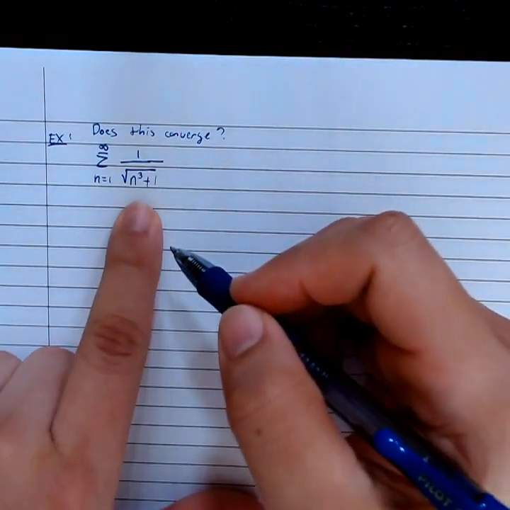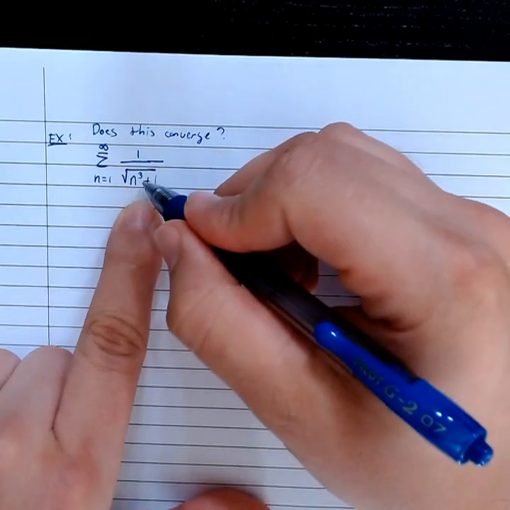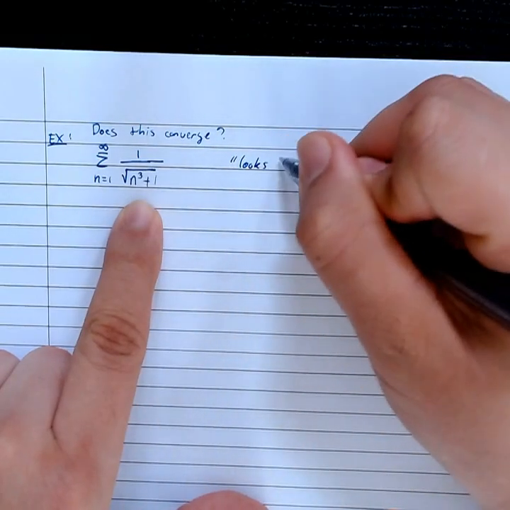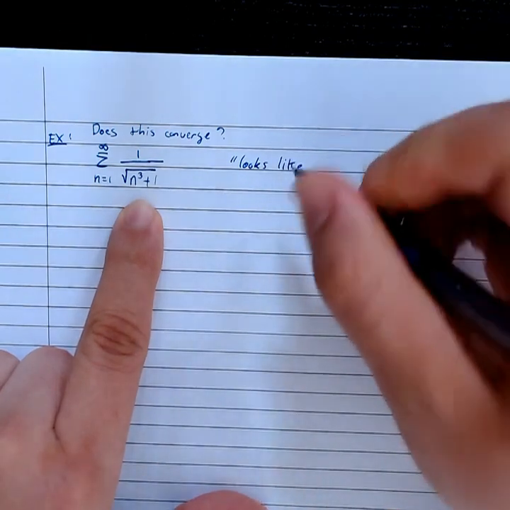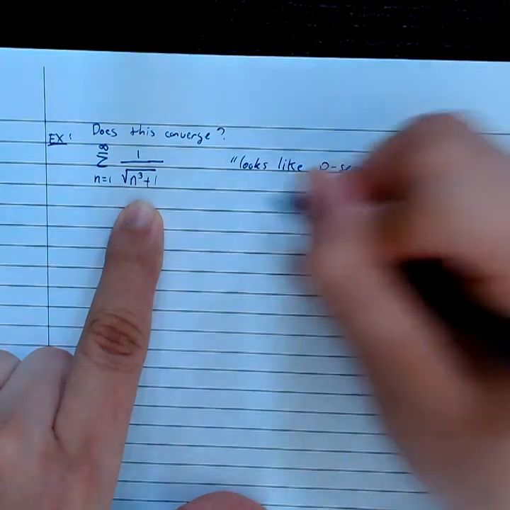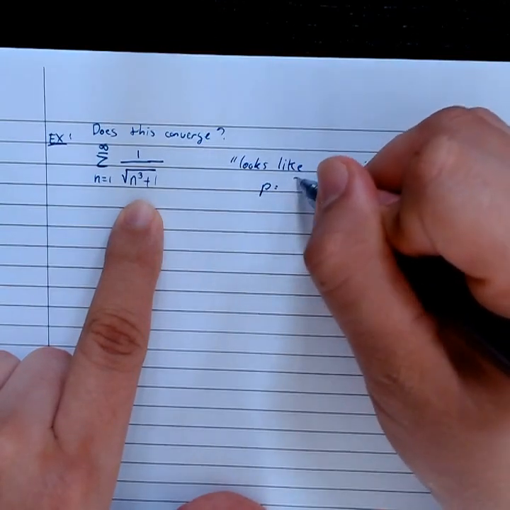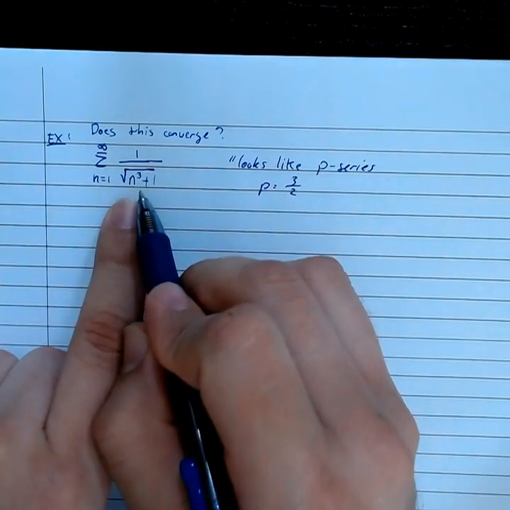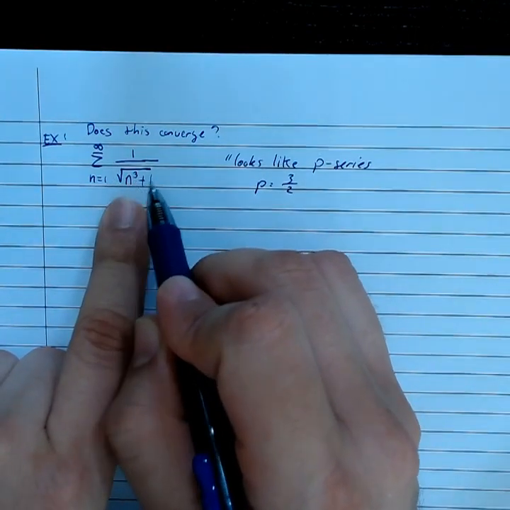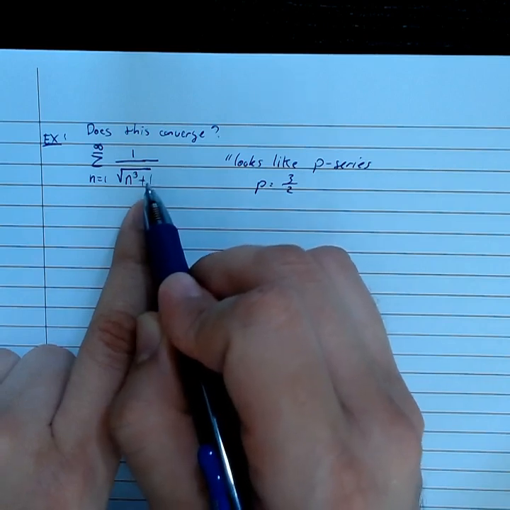So here, I notice that this looks like a p-series. This looks like the p-series with p equal to 3/2. Power 3, but then the square root makes that 3/2. Oh yeah, but that plus 1's in the way.